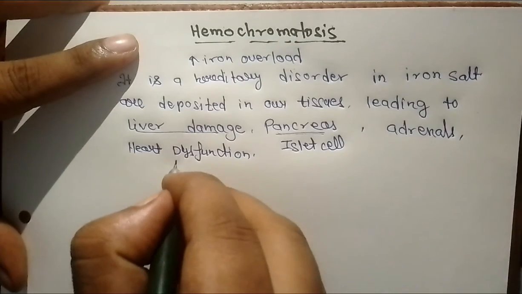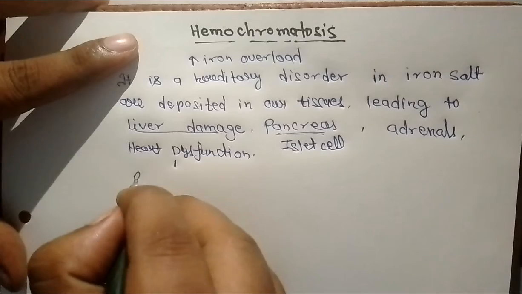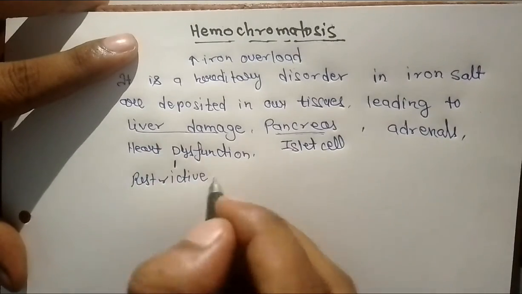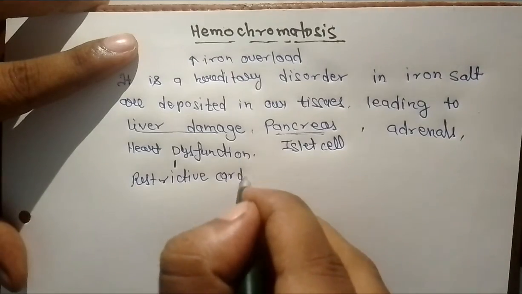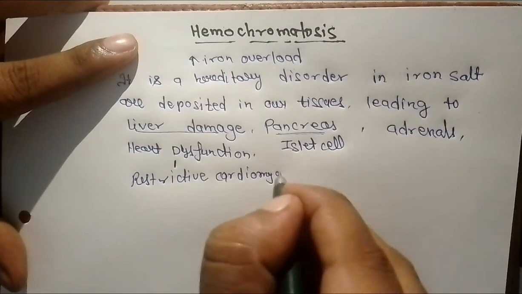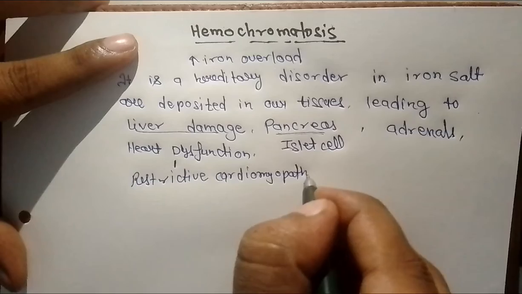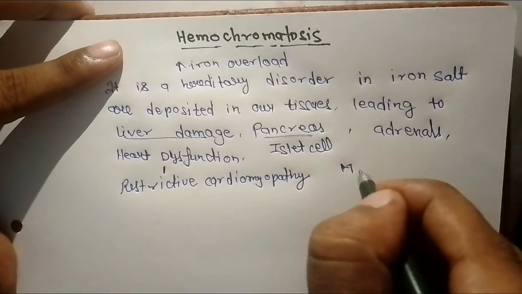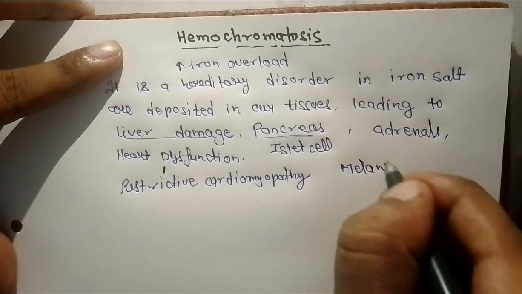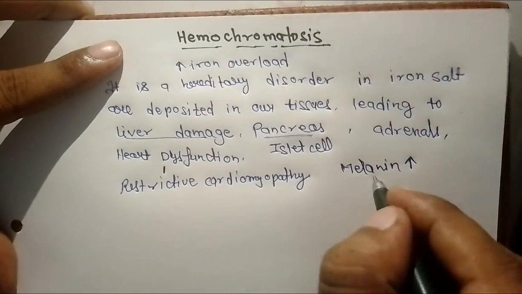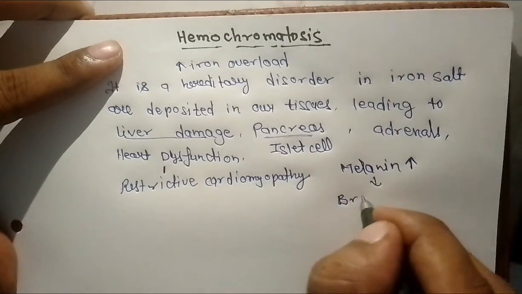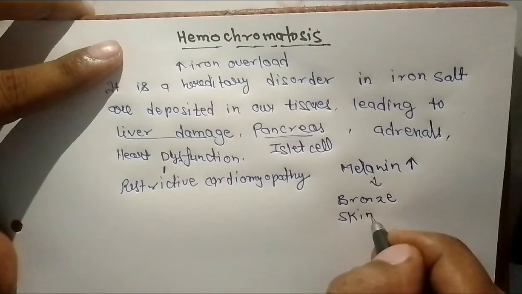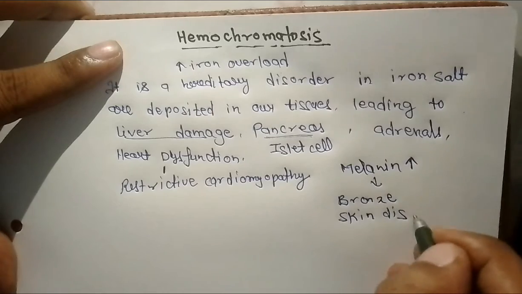Heart dysfunction causes restrictive cardiomyopathy, and in this case, melanin will increase, that causes bronze skin discoloration.